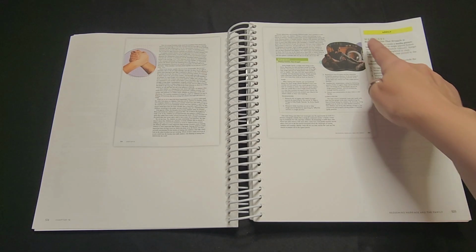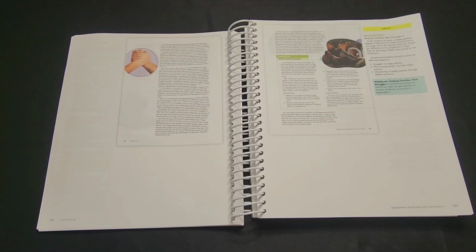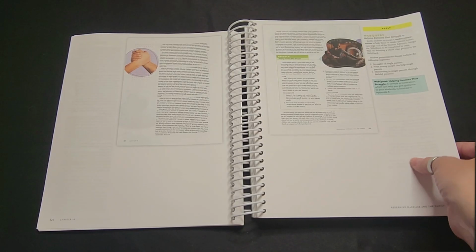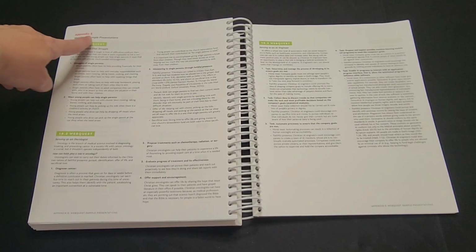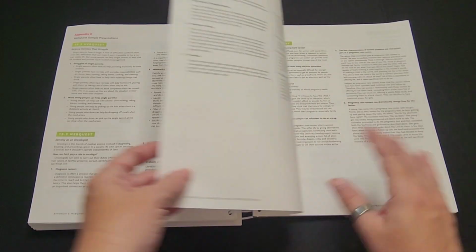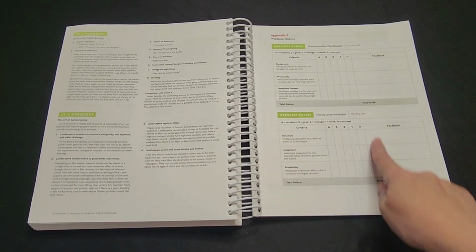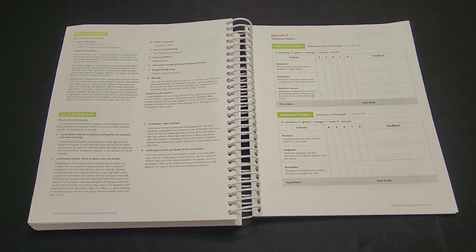You'll also find web quest assignments throughout the course. These are media presentations that your student will be asked to give on a variety of topics. You'll find sample presentations and rubrics for grading in the appendix at the back of the Teacher's Edition. Appendix E will give you sample WebQuest presentation ideas. And Appendix F will give you the rubrics needed to grade those presentations.